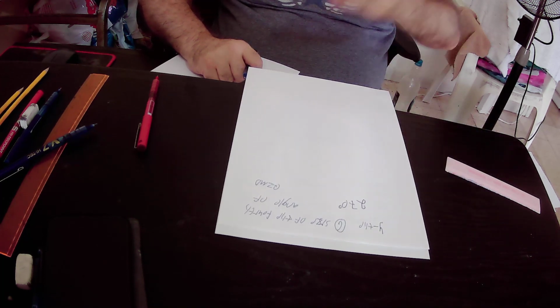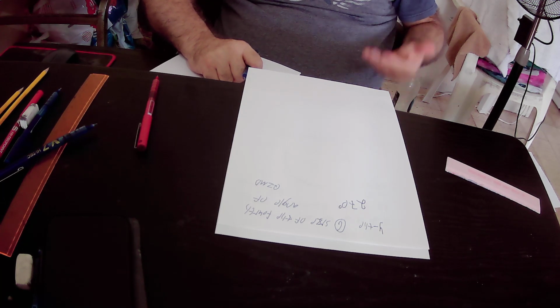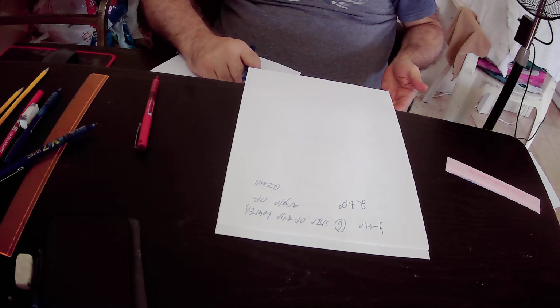So according to rule number 2, the sum of the angles in a quadrilateral equals 360 degrees.